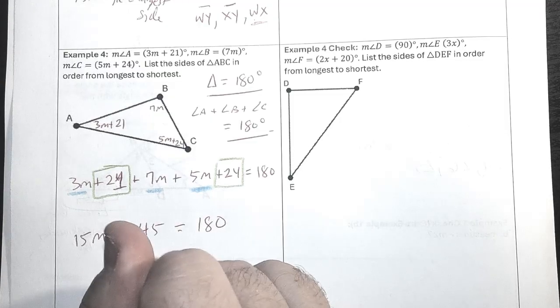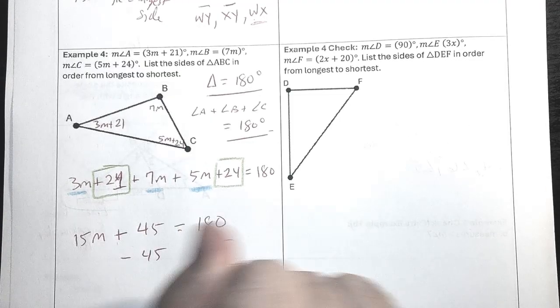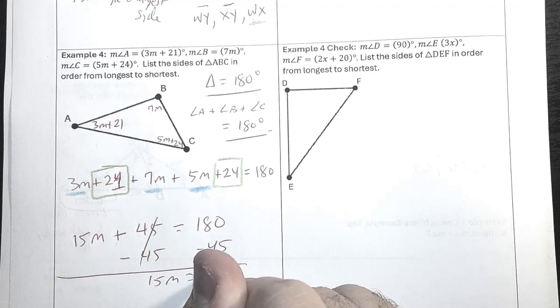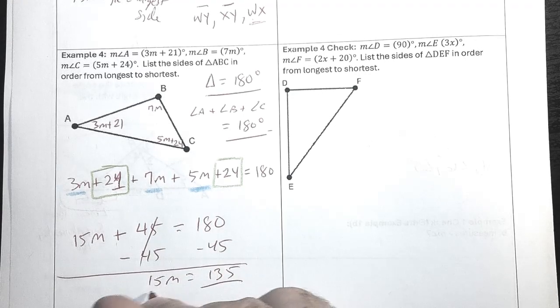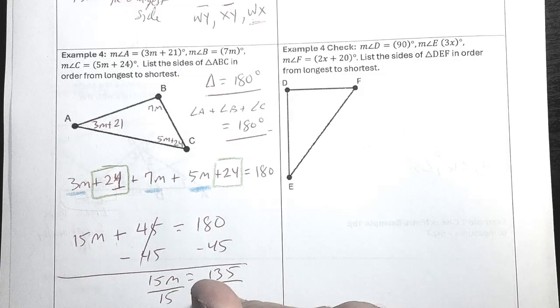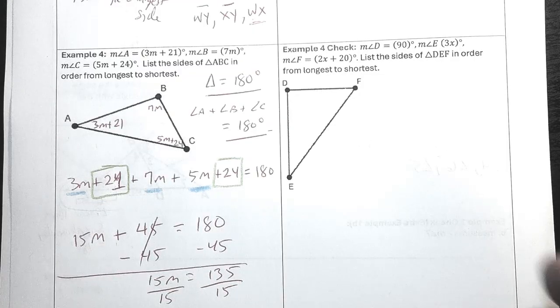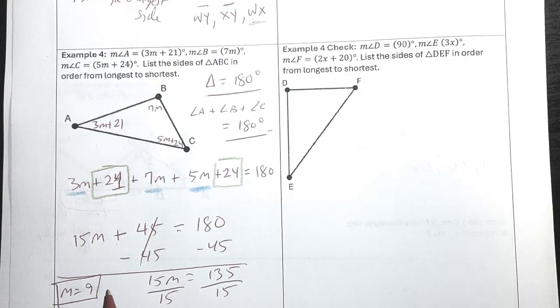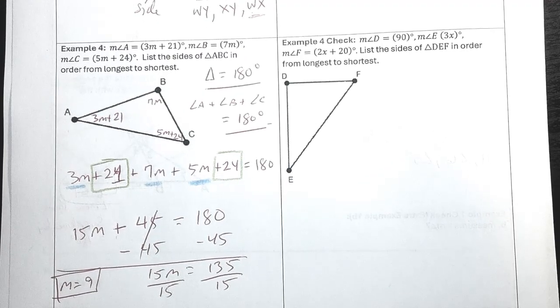Subtract 45 from both sides. So 15m, because these guys cancel, equals 135, and then we divide both sides by 15. And once you do that, m equals 9. Okay, so m equals 9. I'm going to put this up here.